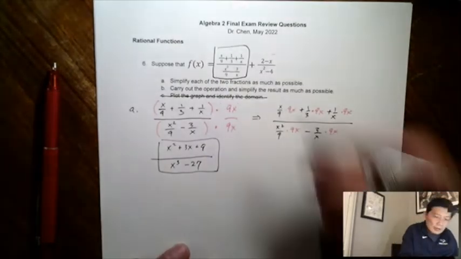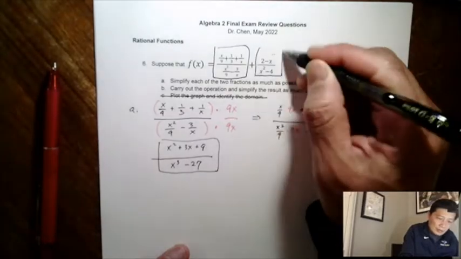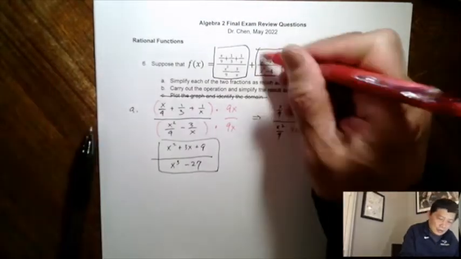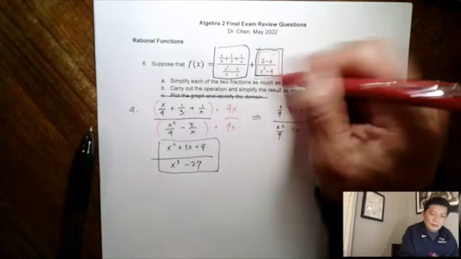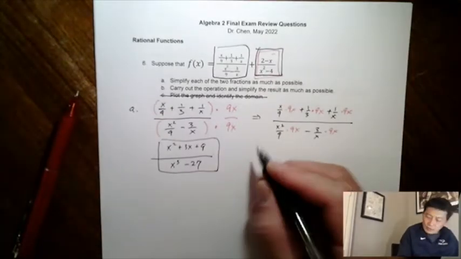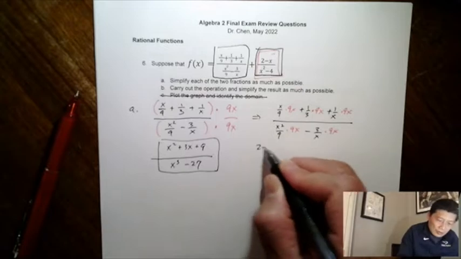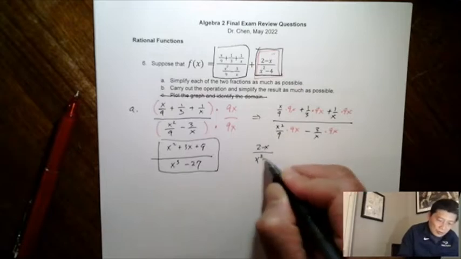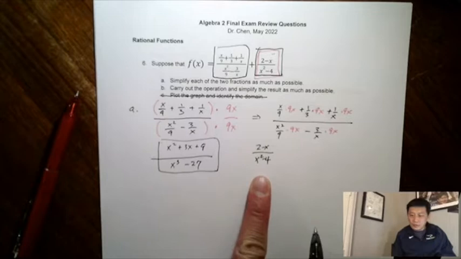Now I want to simplify the next one, this one. So I have to go over here. Let's do it this way: 2 minus x over x squared minus 4. I need to simplify this.